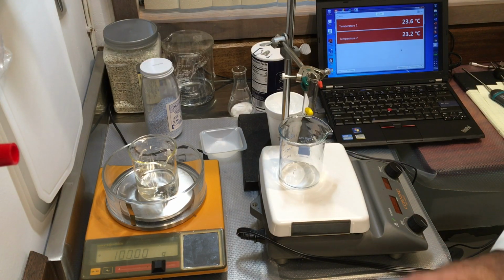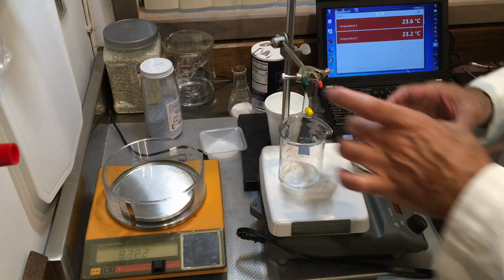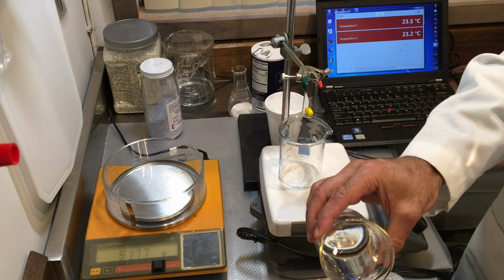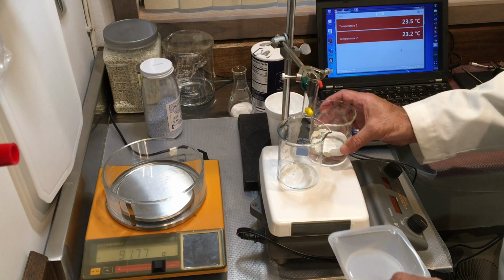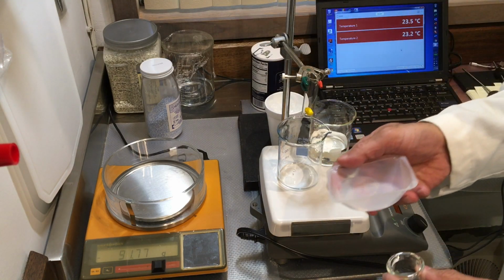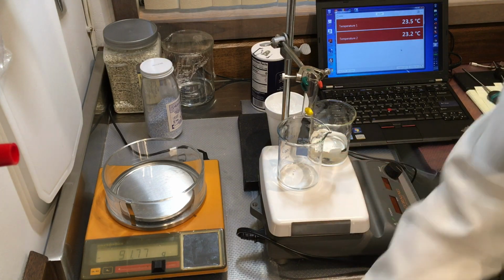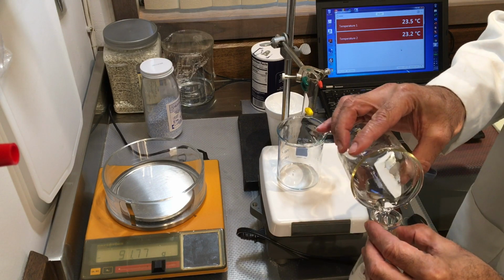Okay, that's very close. So 100.00 grams of water. And I'm going to wash off this little bit of salt here. So this is good. Now let's transfer this.